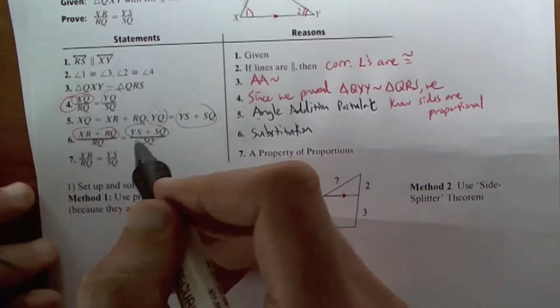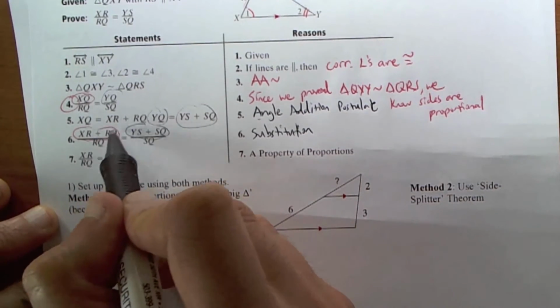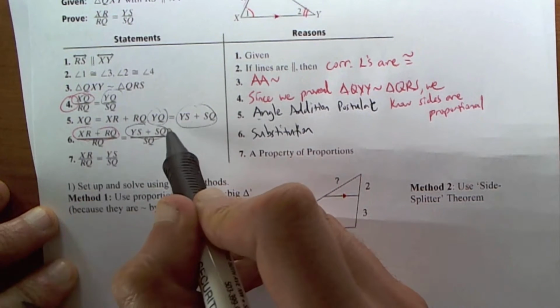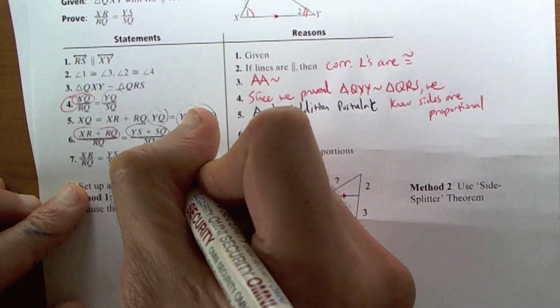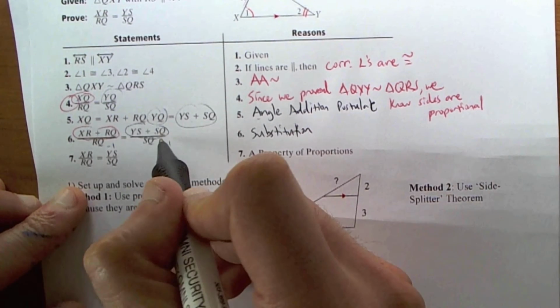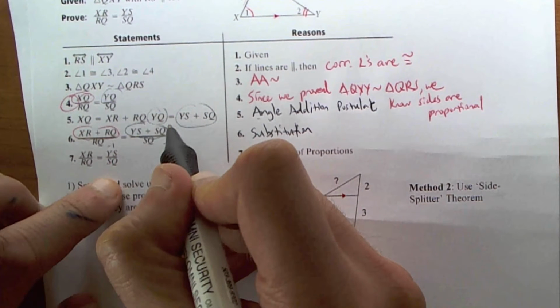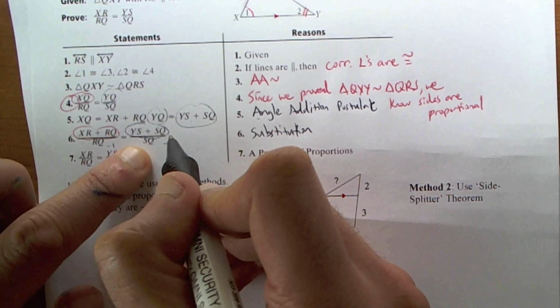And finally, where does that leave us? Look at, I have RQ over RQ. What is anything over itself? It's just the number 1, right? What's SQ over SQ? It's just the number 1. So I'm just going to subtract 1 from both sides. I'm going to subtract this SQ over SQ.